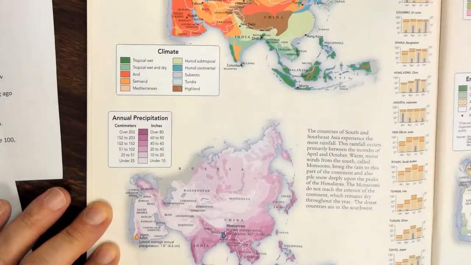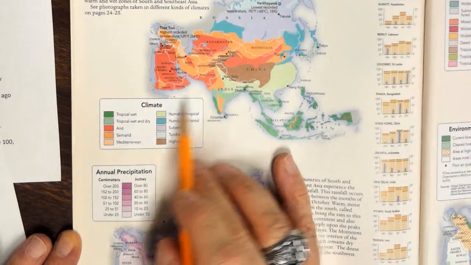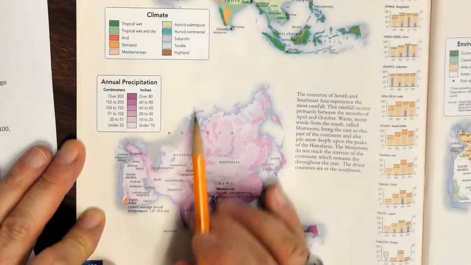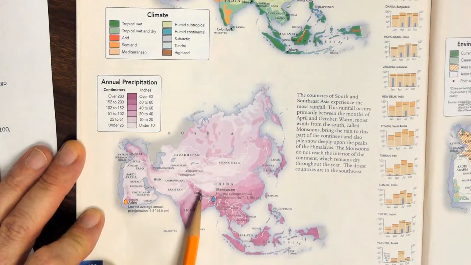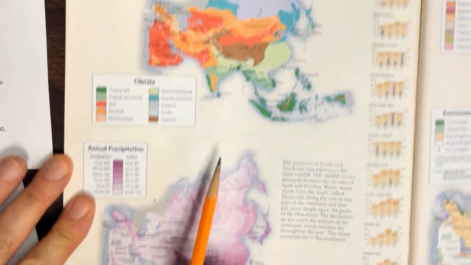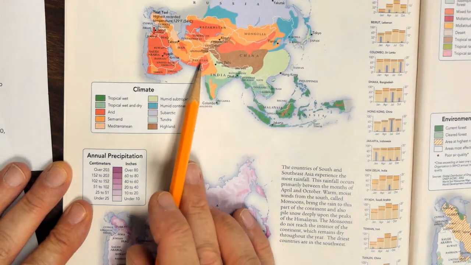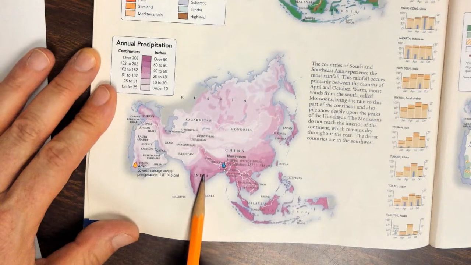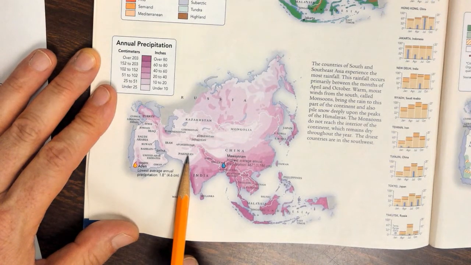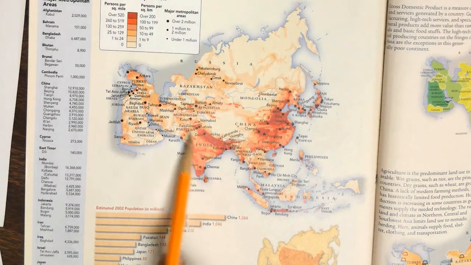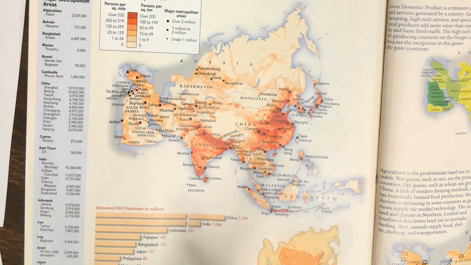The climate map is at the top, and the annual precipitation map, or how much rain it gets, is at the bottom. Now, they've labeled the countries for you. Here's India, there's Pakistan. We already determined, let's flip back, that most people live in India and not Pakistan.